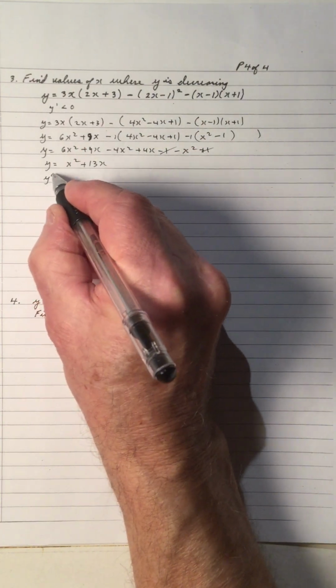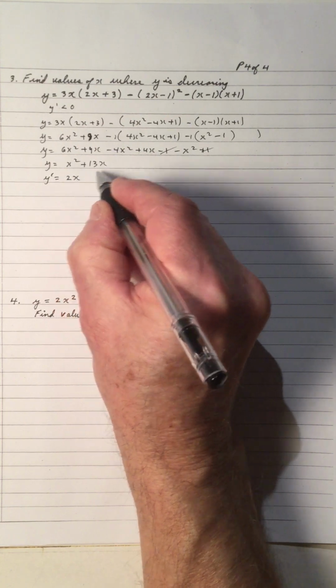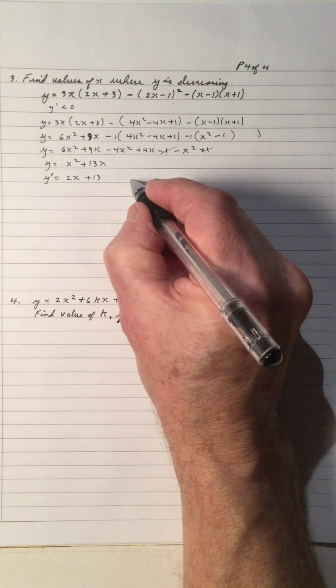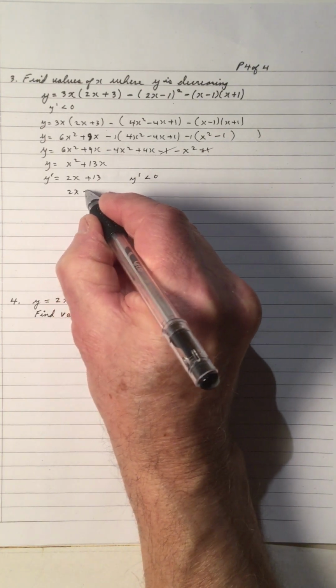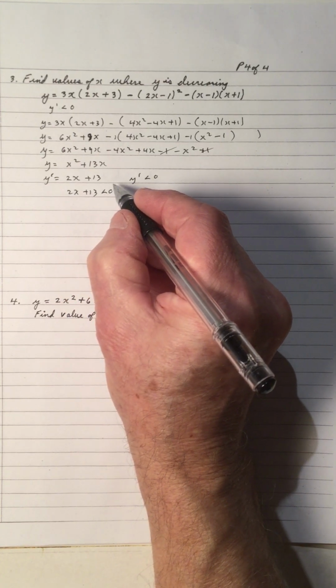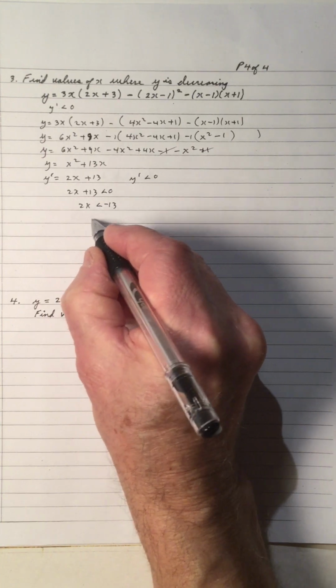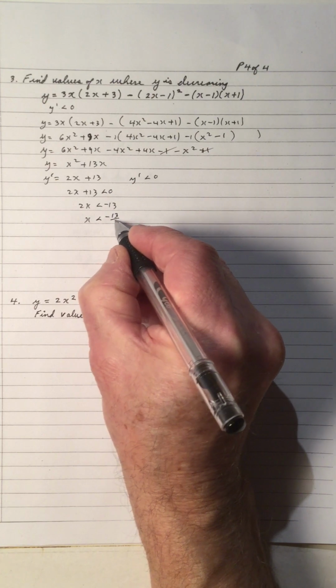So let's do y prime, the derivative. Derivative of x squared is 2x. The derivative of 13x is 13. And we have that y prime is less than 0. So that means 2x plus 13 is less than 0. And that means that 2x is less than negative 13, divided by 2, x is less than negative 13 over 2.